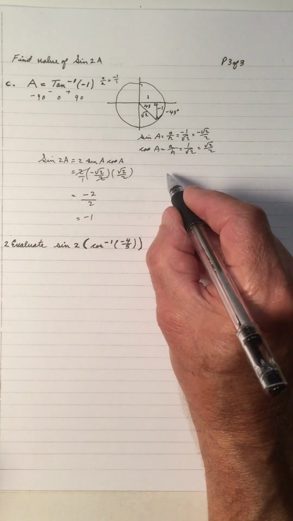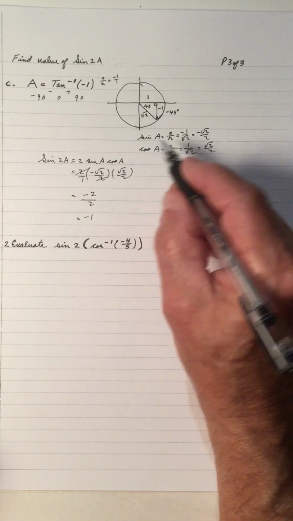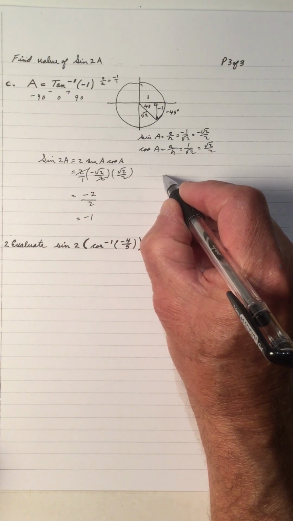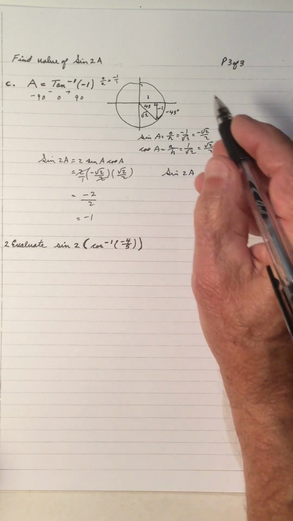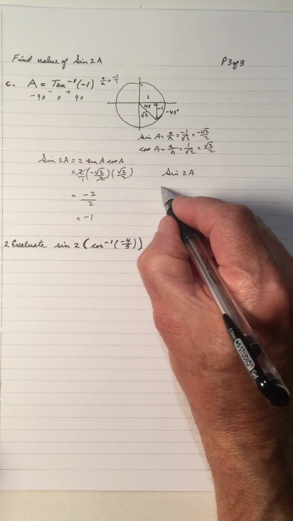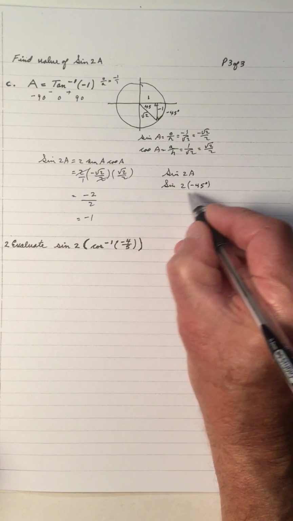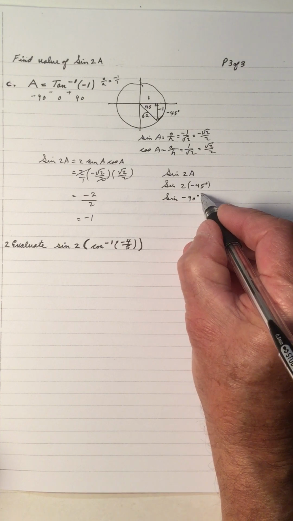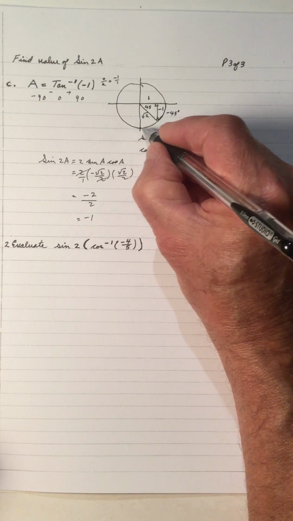Another way that we could do this is that if we came up with the angle to be negative 45, that means that the sine of 2A, if we worked out the angle to be negative 45, which we did, so we could go sine of negative 45. That's the sine of negative 90 degrees. And on the unit circle, negative 90 is right here.